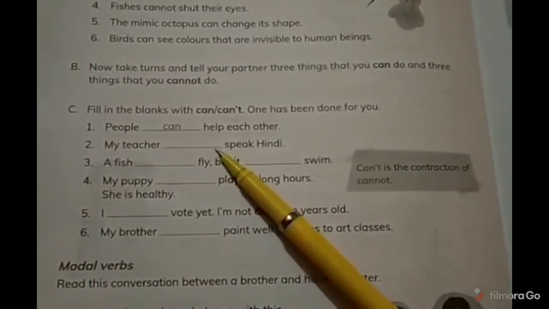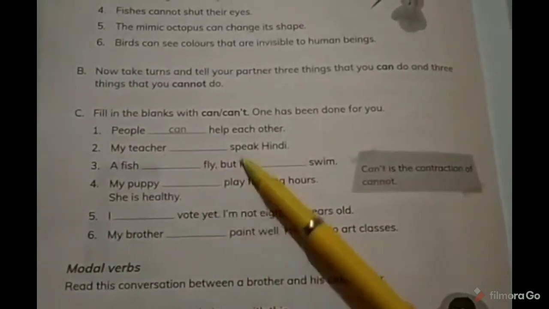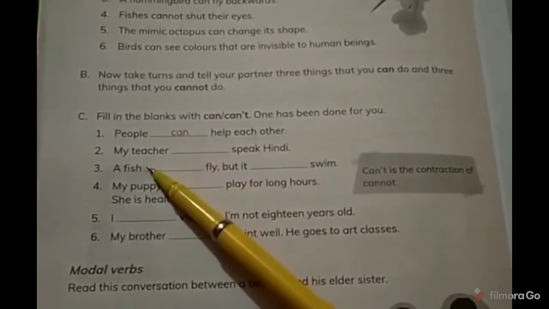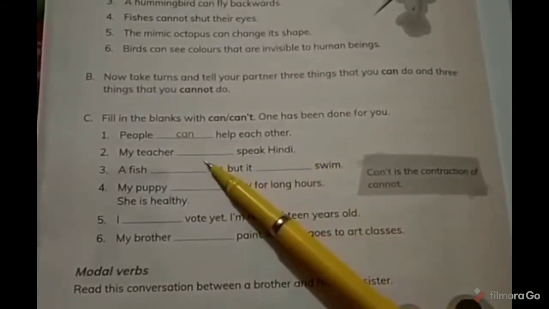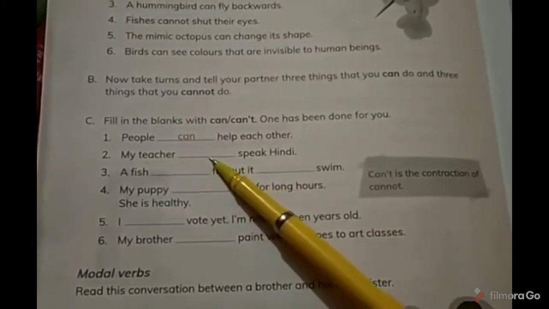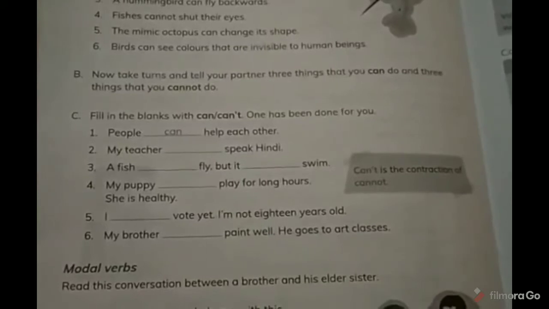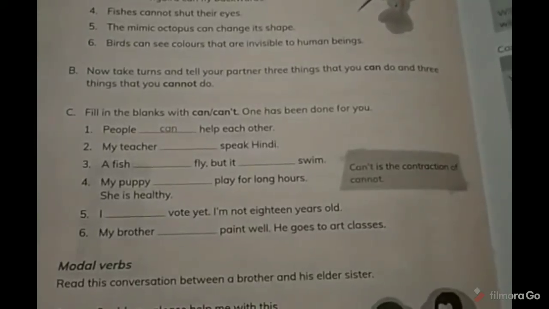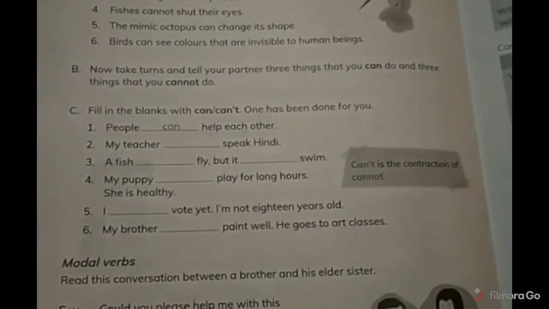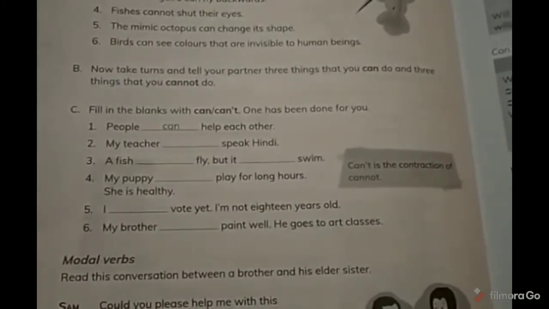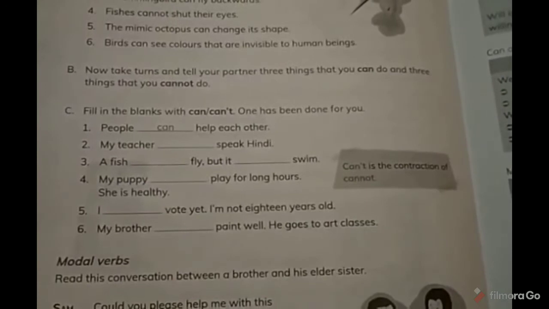First sentence is already done here. People can help each other, it means ability, right? If I'm saying my teacher speaks Hindi, so what I can do here is either use can, the positive one, or it depends on someone's point of view. आप cannot कभी use कर सकते हैं if someone does not know Hindi, right?